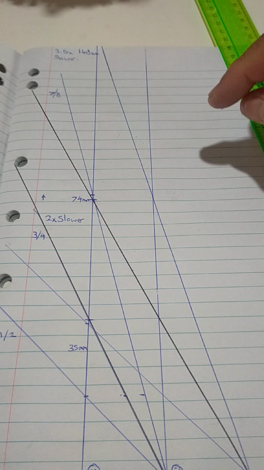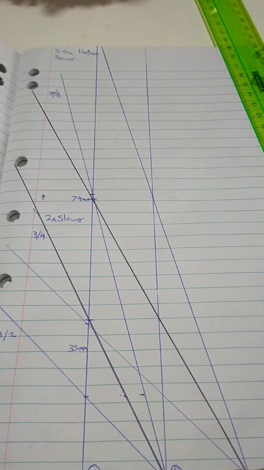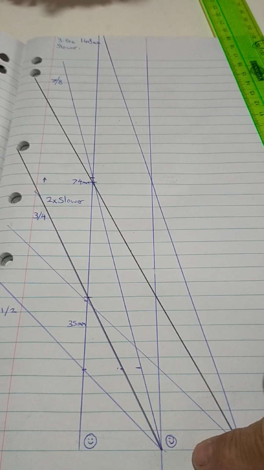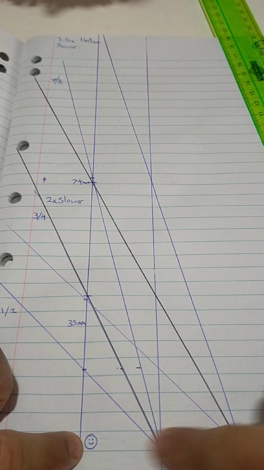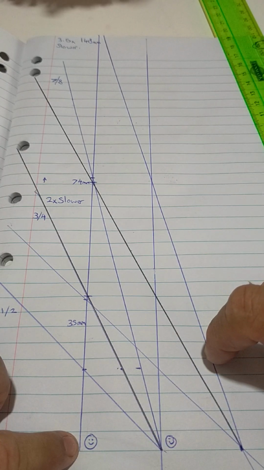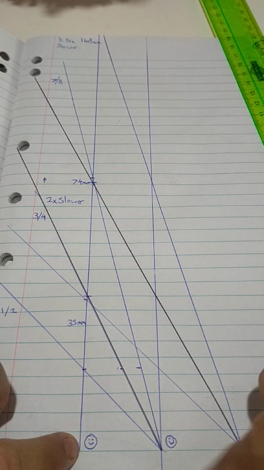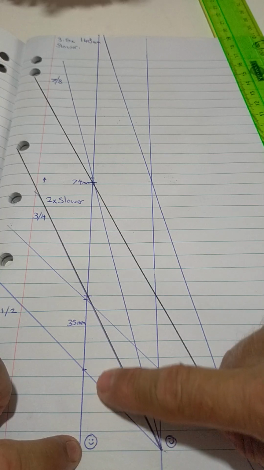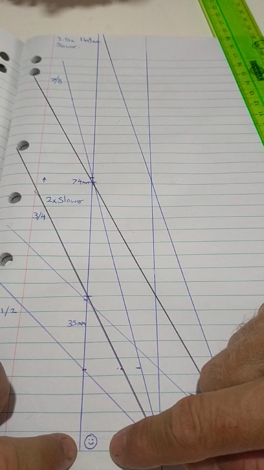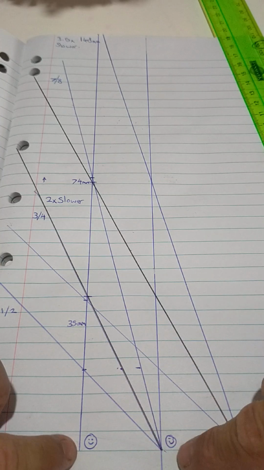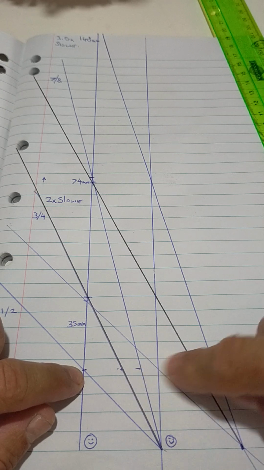Okay, so 35 millimeter equals 1 second on this graph. Down here we've got me and you, and 35 millimeter is a second. So if light passes between us, you're not going to see much time dilation. And if you start accelerating, on a 45-degree angle, that'll be half the speed of light. If you do that in 1 second, 35 millimeter, there's not much time dilation.